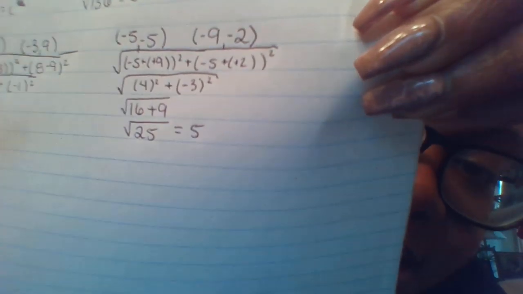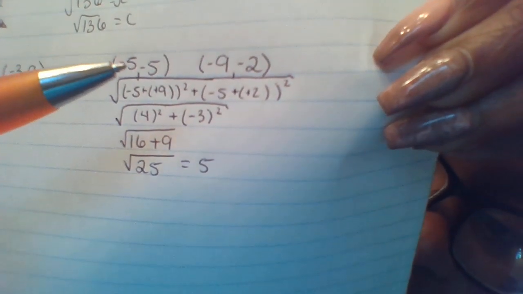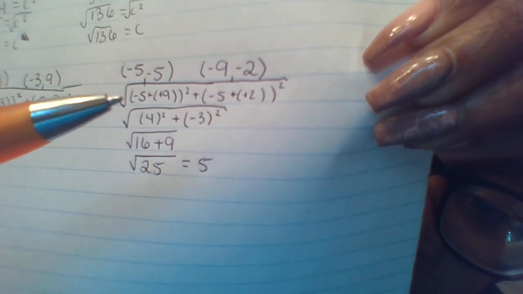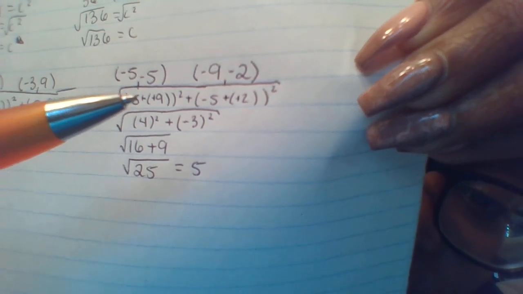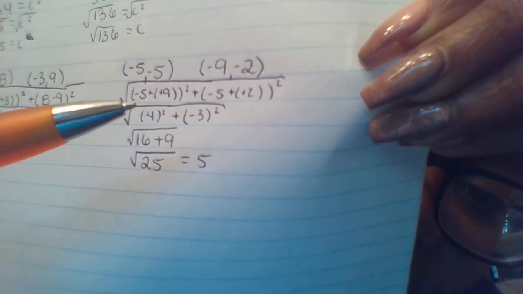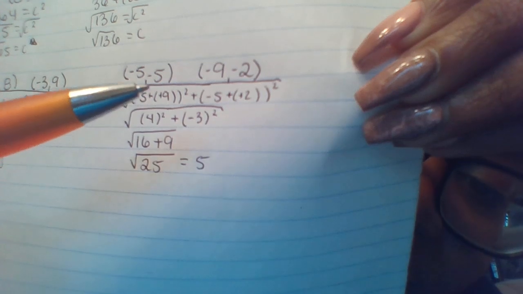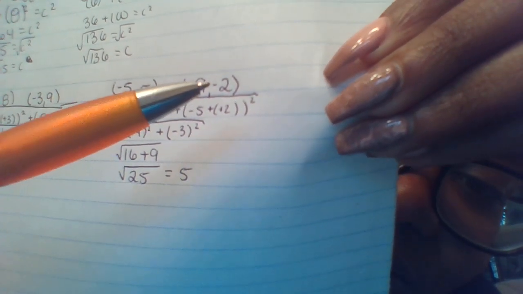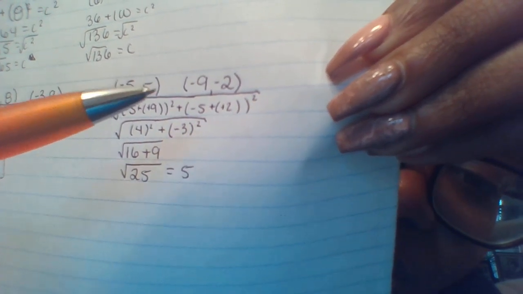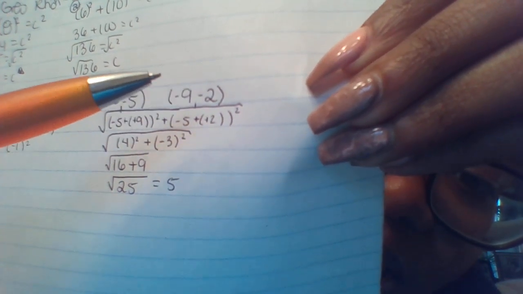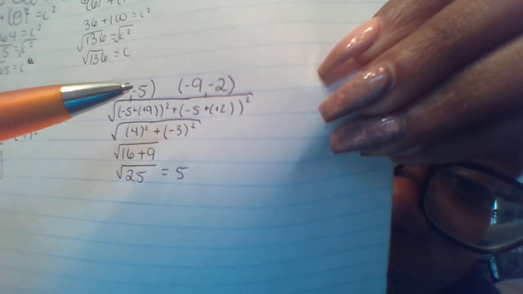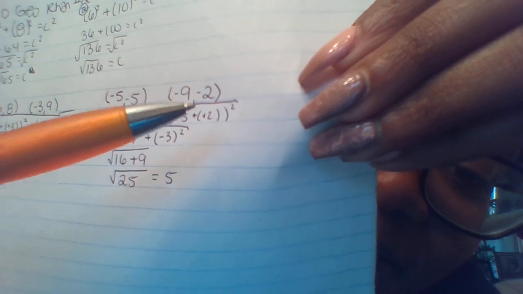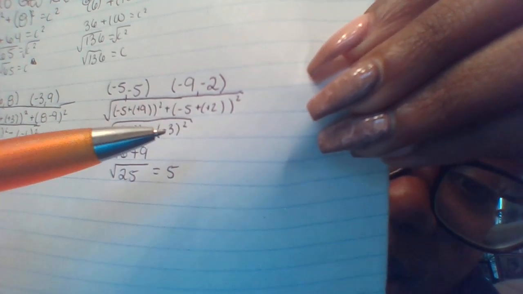So we go through the same process, find the distance between your x values. So the distance between -5 and -9, if we're doing that in our head, that is 4. If we're doing it mathematically, we're doing -5 minus -9, which changes to -5 plus 9, which is 4. For the y values, we're looking at the difference or the distance between -5 and -2. If we're doing that in our head, that is 3, right? We go -3, -4, -5, so it'd be 3. If you're doing it mathematically, we're doing -5 minus -2. Subtracting a negative gets us a positive. -5 plus 2 gets us -3.